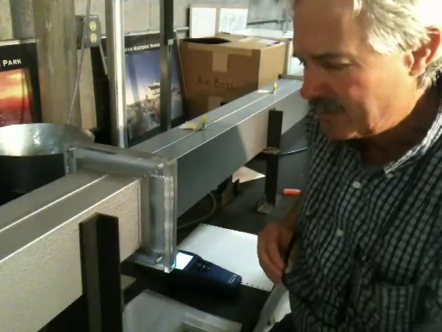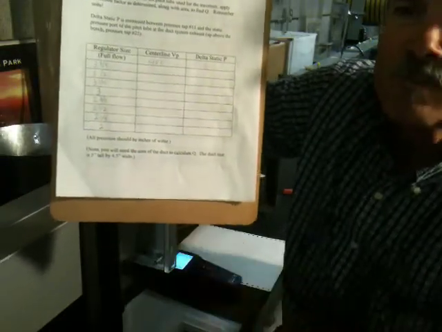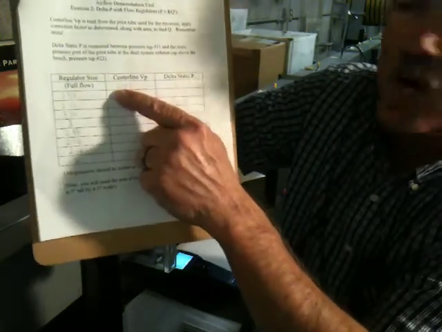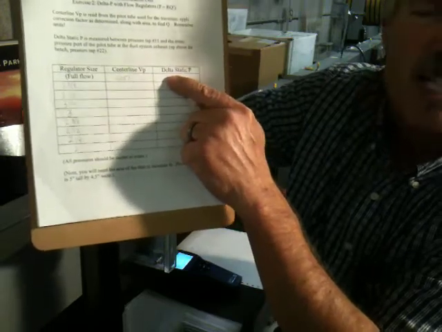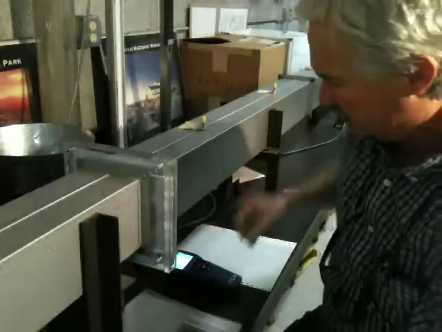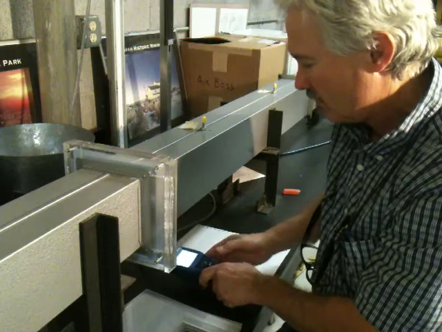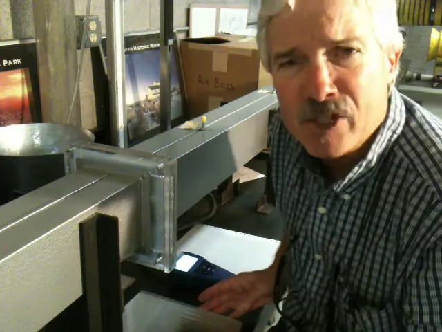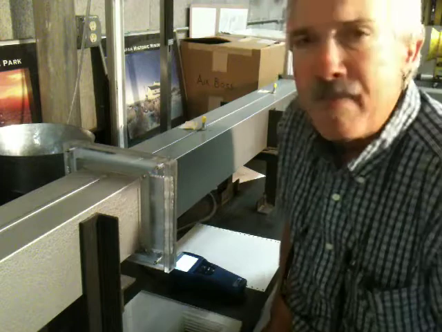So to take the data, our first data point is at full flow, so I don't have any of the regulators in. I've already recorded the centerline velocity pressure up there, 1.151 inches. Now I'll see what delta static pressure is. Again, I start the averaging function for the manometer.